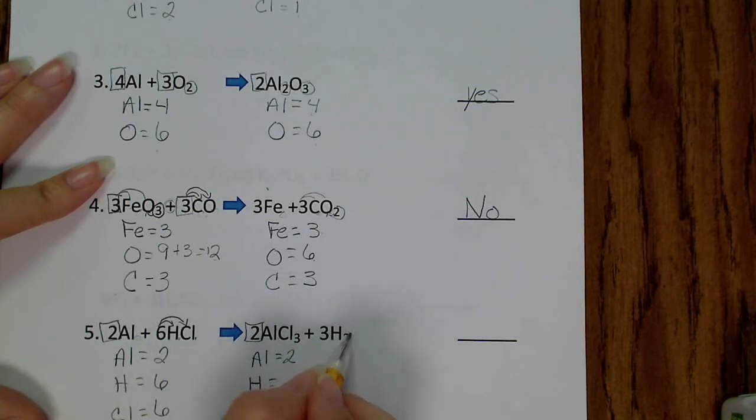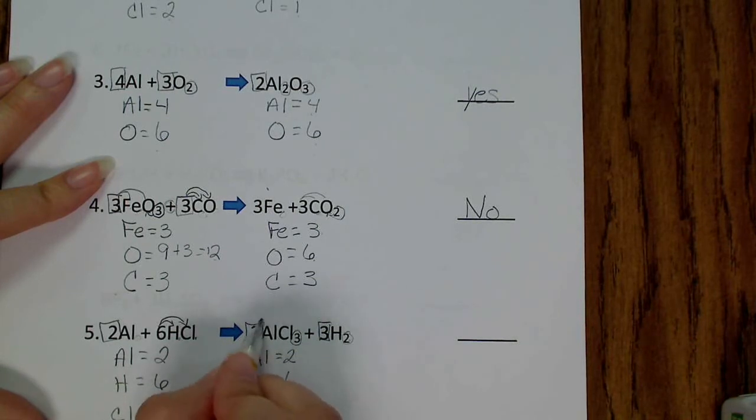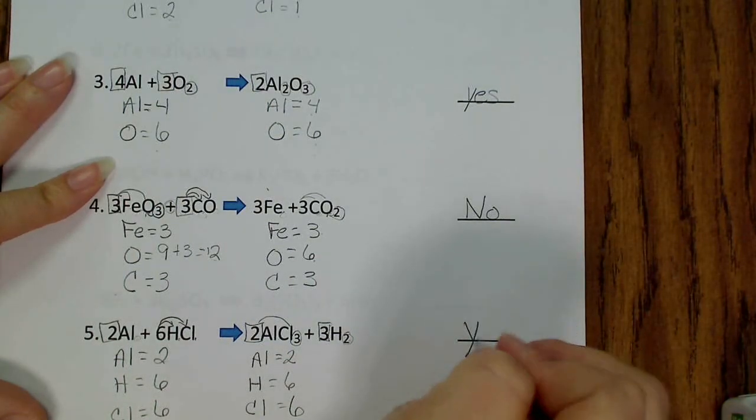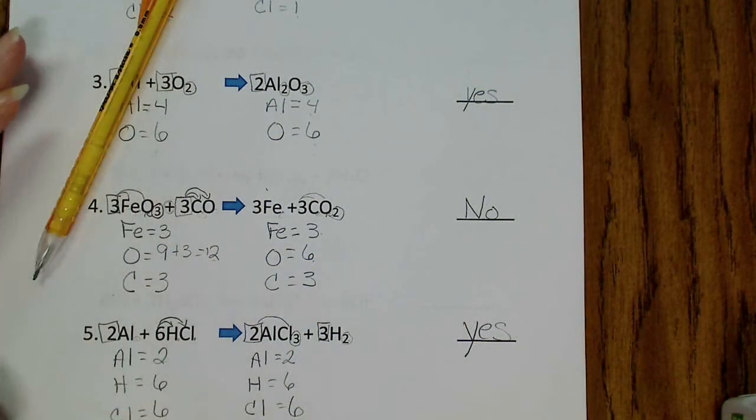For hydrogen, I have a subscript of 2, and I have a coefficient of 3, so I'm going to multiply these together. 3 times 2 is 6. And for chlorine, I have a subscript of 3, and I have a coefficient of 2, so 2 times 3 is 6. I compare. I have 2 aluminum, 6 hydrogen, 6 chlorines, and 6 chlorines. So yes, this one is balanced. That's it for this page.